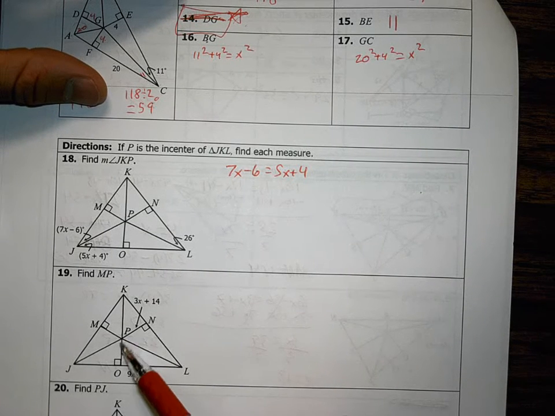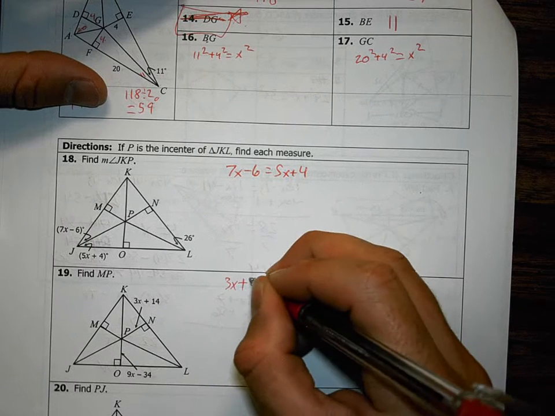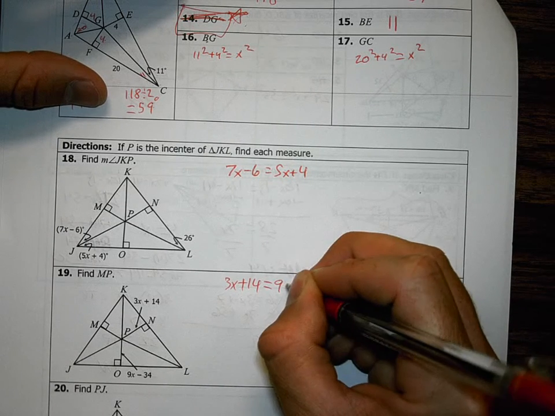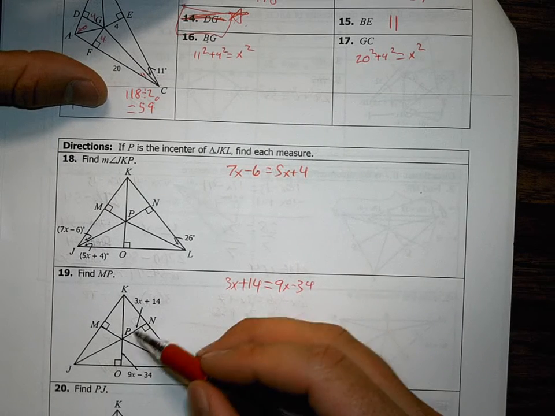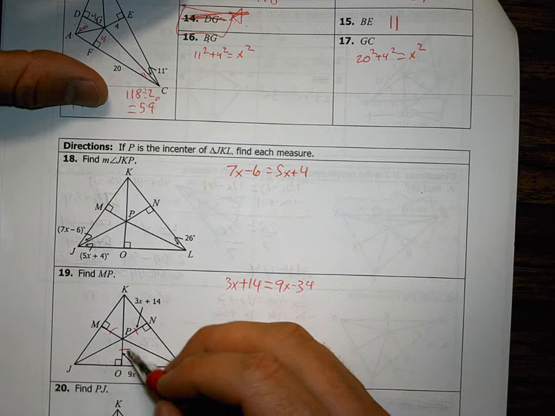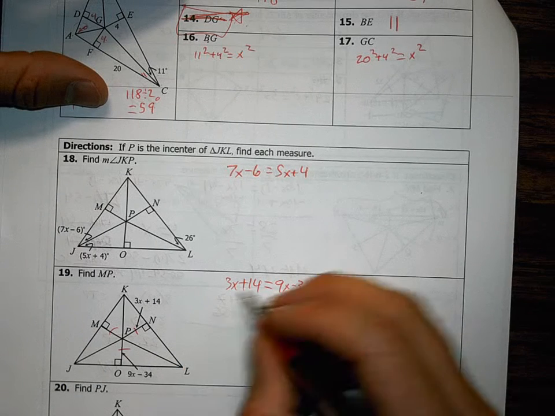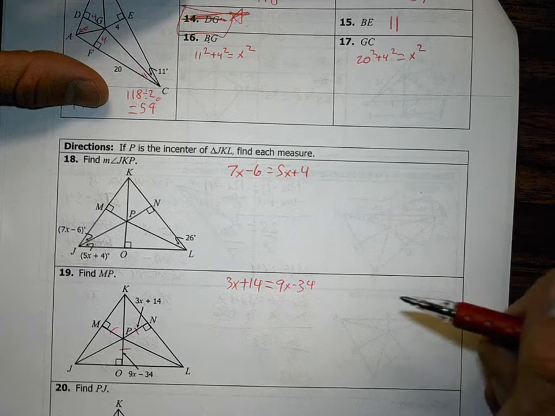Find MP. I know that these two sides are going to be the same length, so I set 3x plus 14 equal to 9x minus 34. We solve for x. These legs are all congruent. So once I find one of these legs, all of them are the same, so MP will come out to whatever the same length PN or PO is.